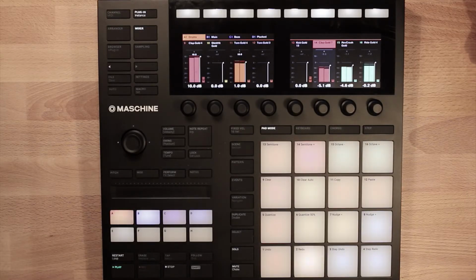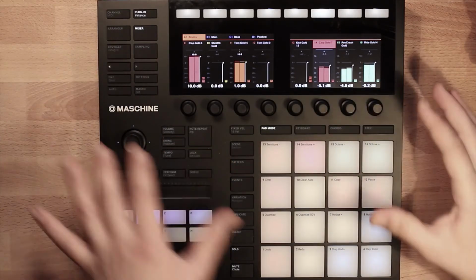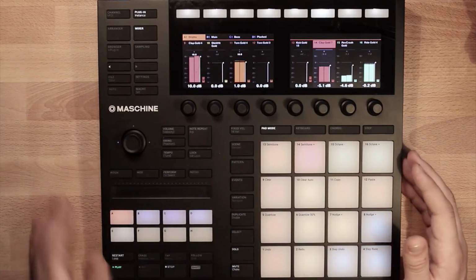So some stuff there: mute, solo, how we can use that, and also how we can access the mixer and how we can change elements using the mixer.